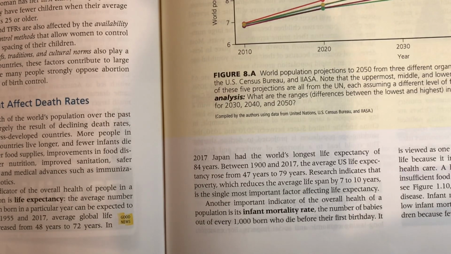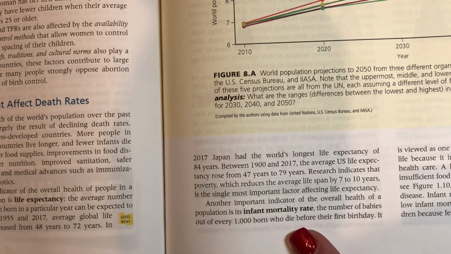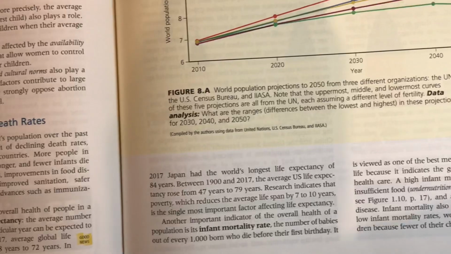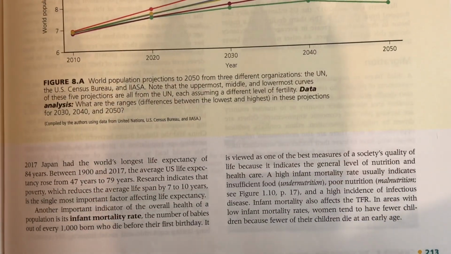Let's see, infant mortality rate. It's right here: the number of babies that will die before their first birthday. Child mortality rate is how many will die before the age of 5. What is the single most important factor that impacts life expectancy? Again, that is poverty. What is infant mortality rate a good measure of? Basically, conditions in that country.